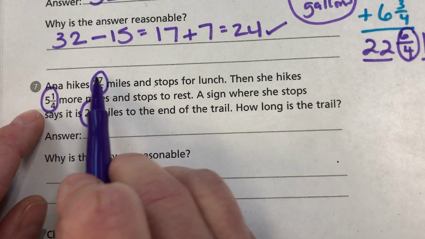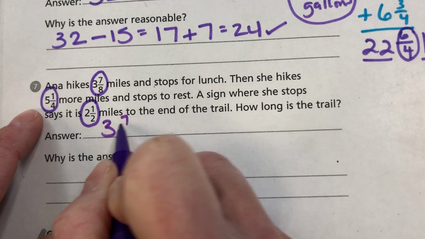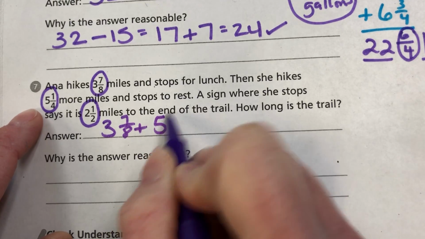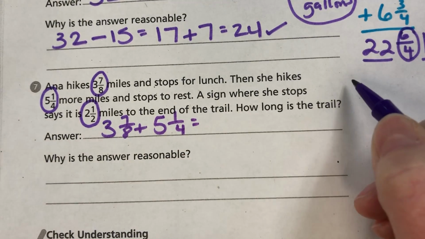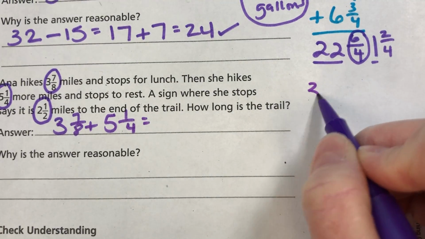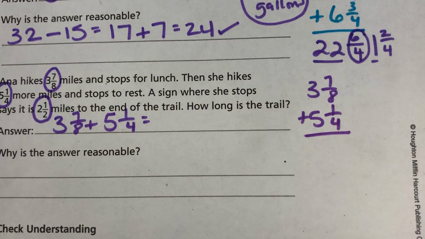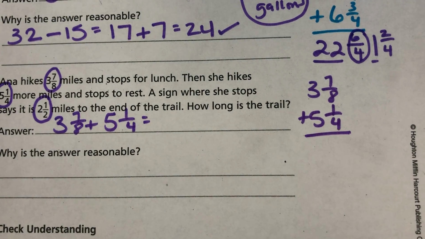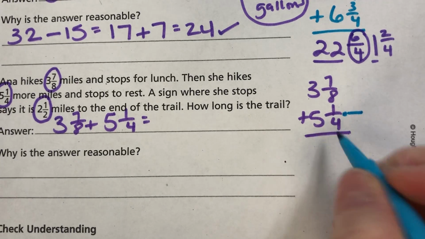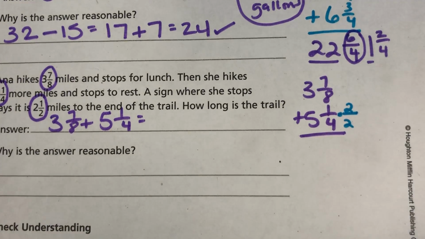So I would put those two together to start. 3 7/8 plus 5 1/4. I'm going to do that off to the side here. 3 7/8 plus 5 1/4. Now, before you start getting the common denominator of 32, that's not the LCM. 8 is the LCM. You should multiply 1/4 by 2/2.